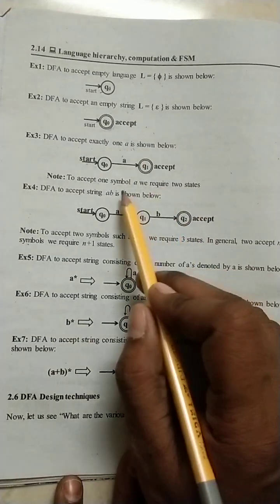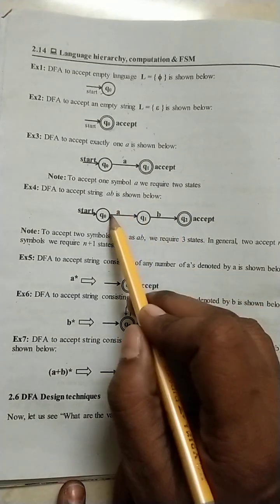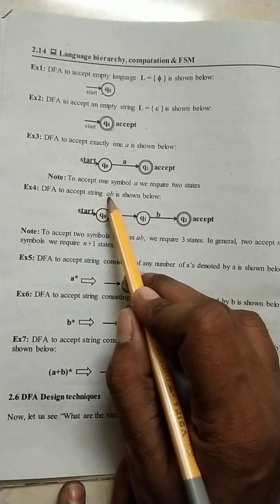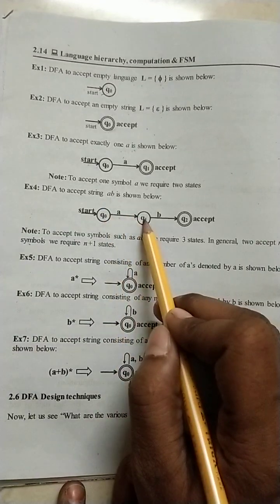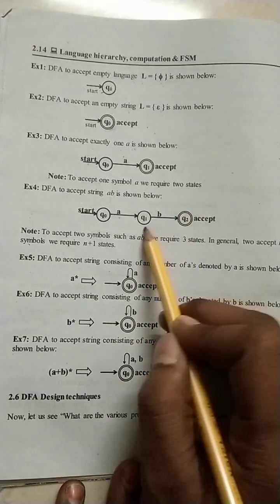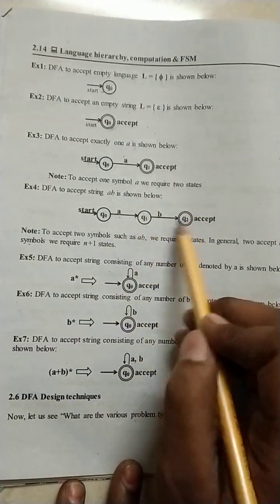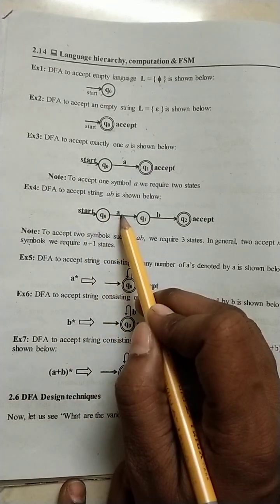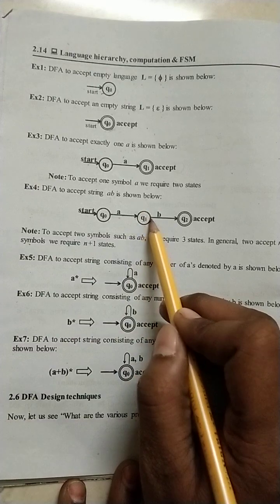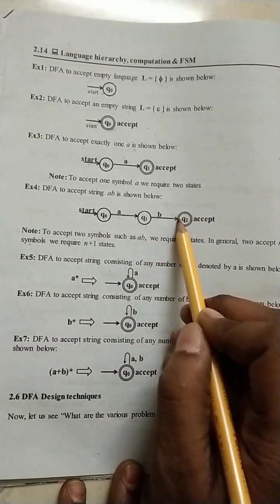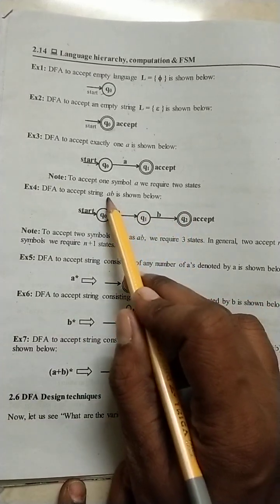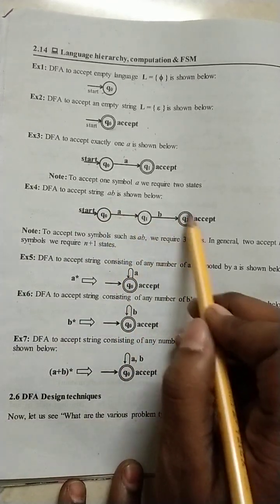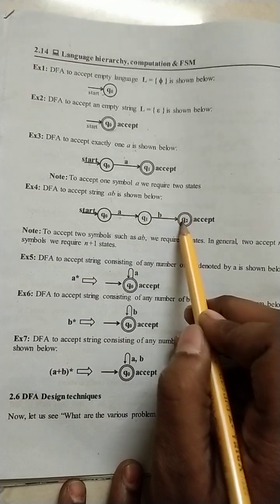Okay, and next one for AB. See, for one transaction there should be only one input. Whenever there is more than one input value, then you have to take one more state and you have to mention the transaction. So your starting state with one state and one input symbol, again one more state, one more transaction, one more state. Okay, so here they are given only AB. So after AB it should be accepted. So we are making it a final state.